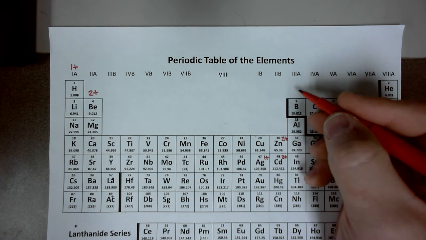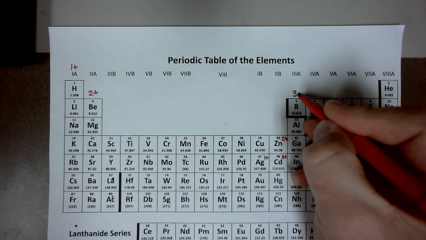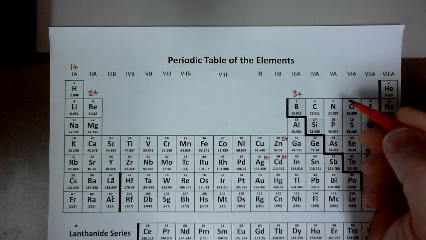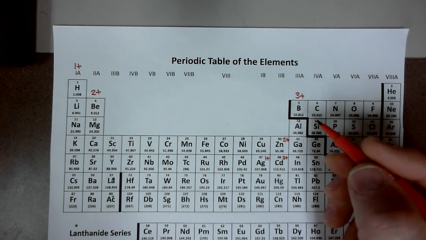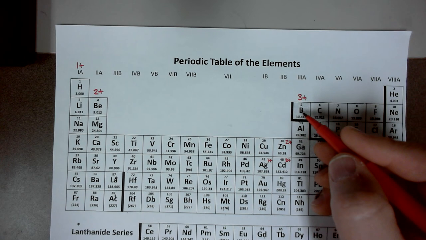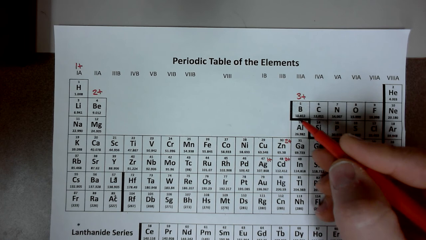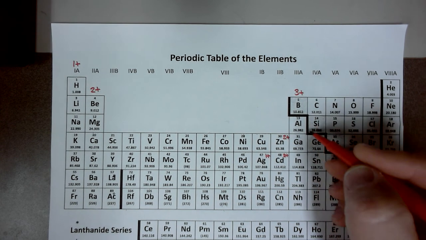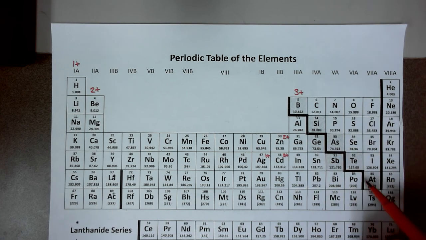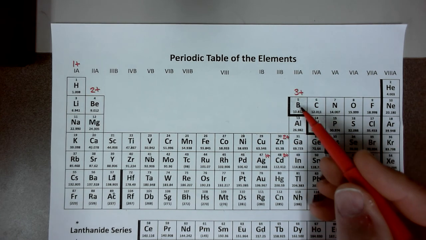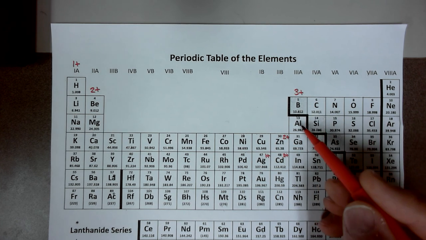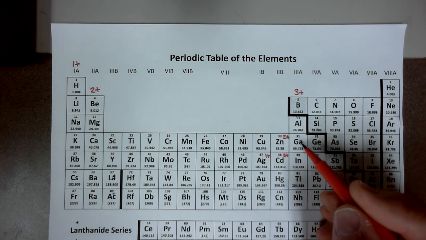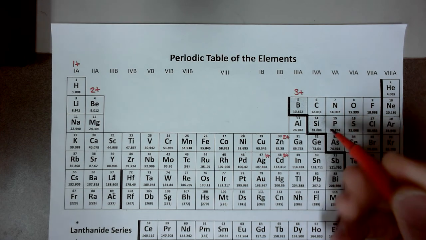Then in this group over here, we're going to have a 3+. They have 3 valence electrons to lose. But we need to be aware that boron is most likely not going to lose electrons. Remember, electrons are lost by metals, and the metals are everything below this zigzag line. Boron is a metalloid, but it behaves more like a nonmetal, so it tends to share electrons. But aluminum will lose 3, so aluminum will be 3+, gallium will be 3+, all these metals will be 3+.